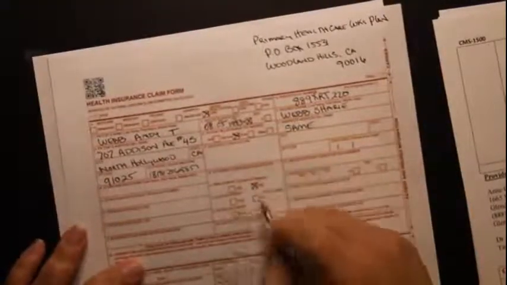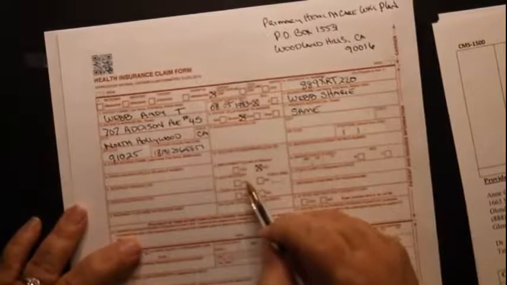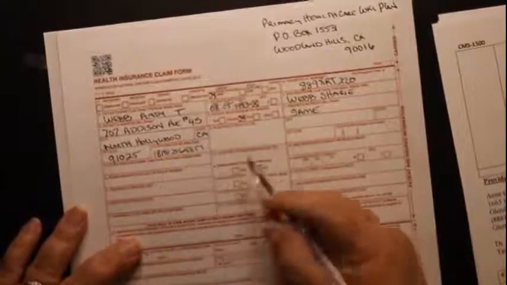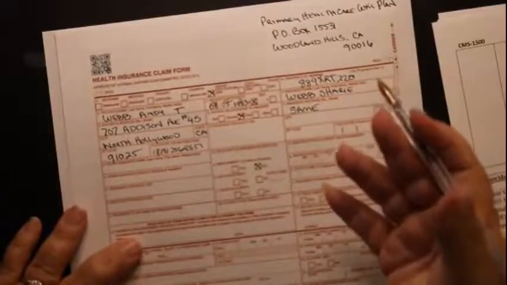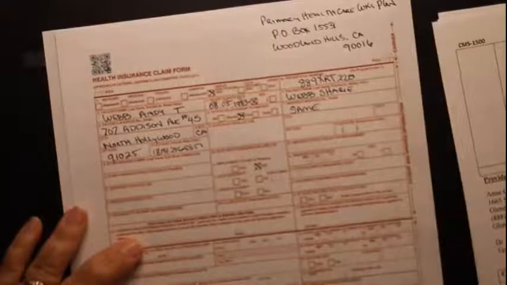So I'm putting no. You've got to have one or the other here. Is it related to an auto accident? Oh, by the way, if it's related to work, what do you think they're going to be asking you to do? Workers' comp. They're going to ask you to bill workers' comp.